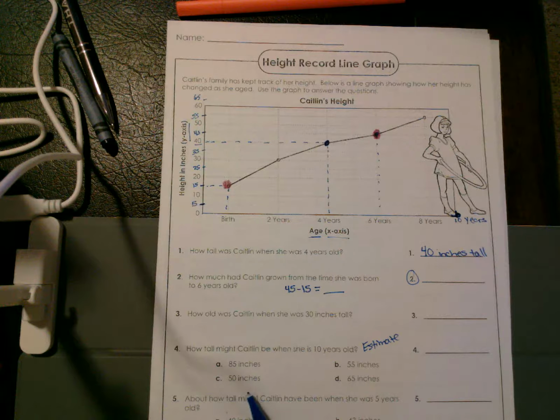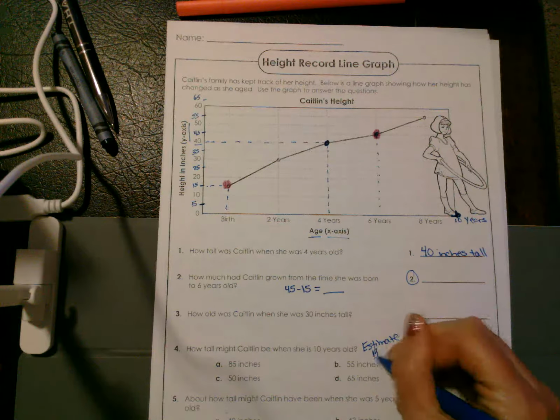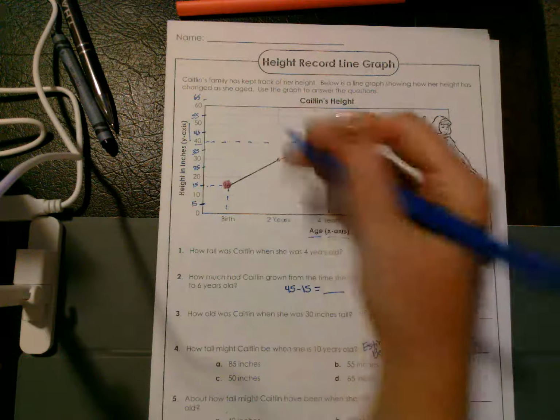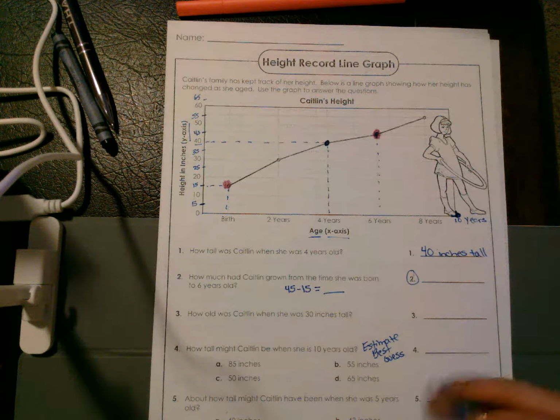Would she be at 50 inches? Would she be at 55 inches? Or would she be at 65 inches? Just do your best guess. Using the information that you've already been given, how tall do you think she would be?